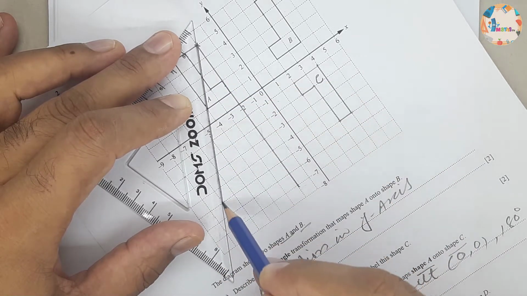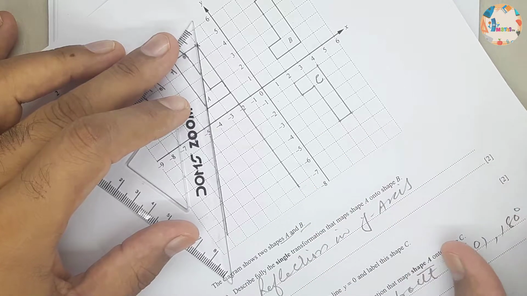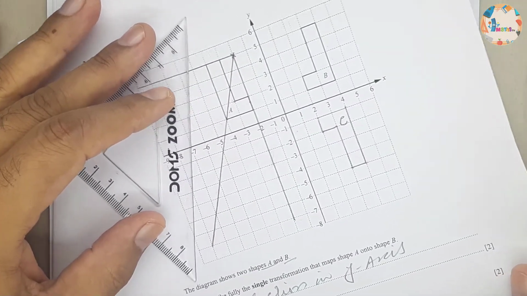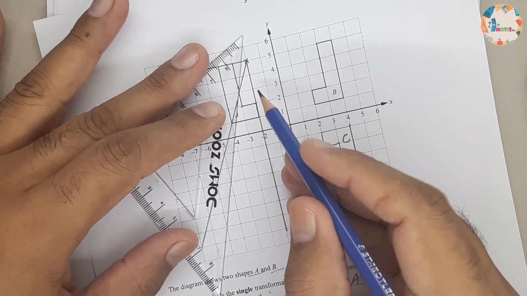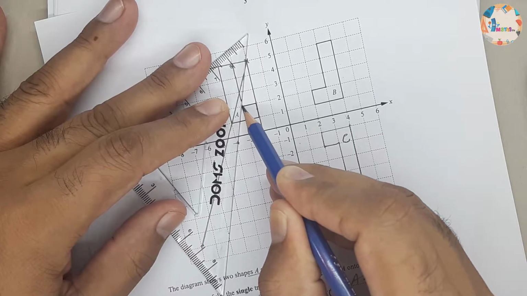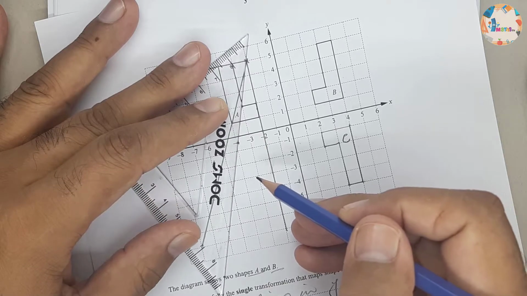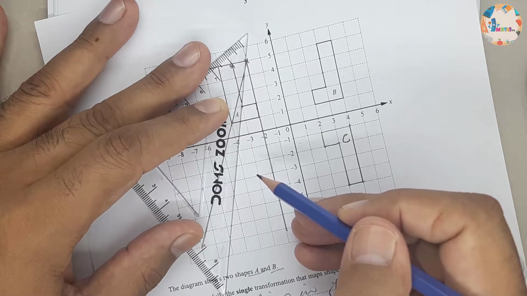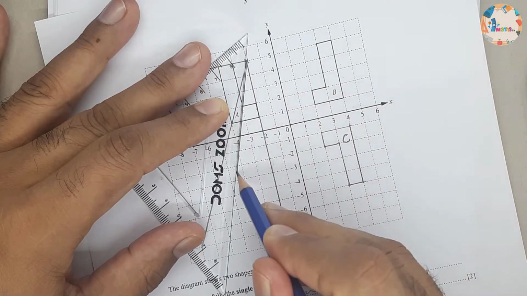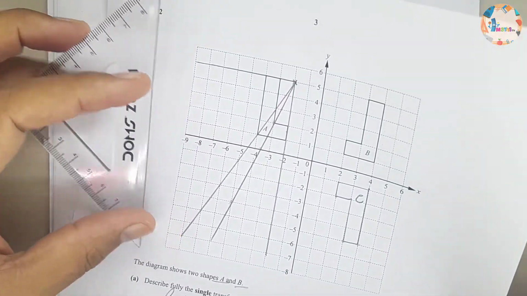So this will be the next line, and we can draw one more line from here as well, passing through this point. So now we have got all the lines.